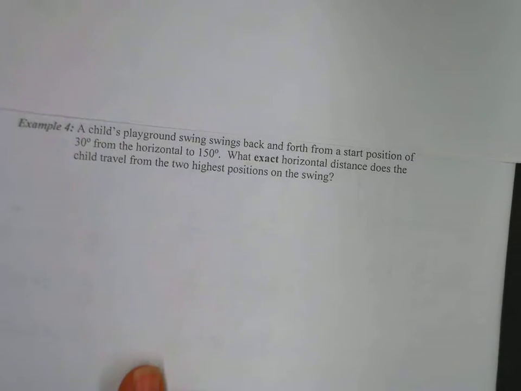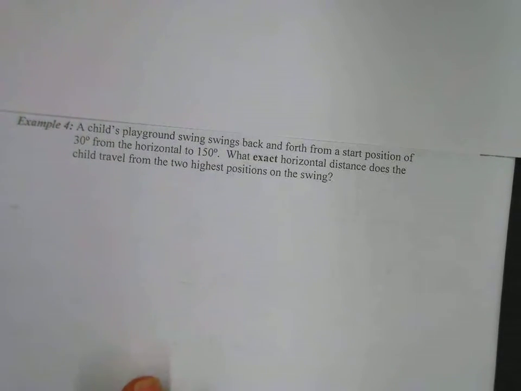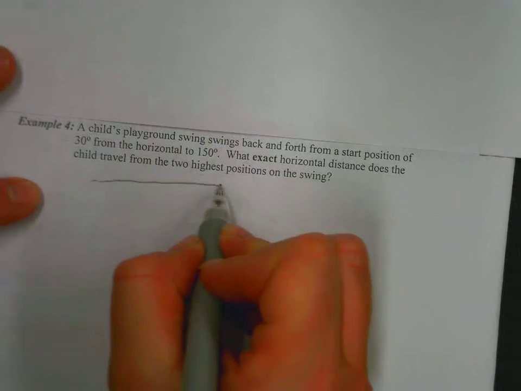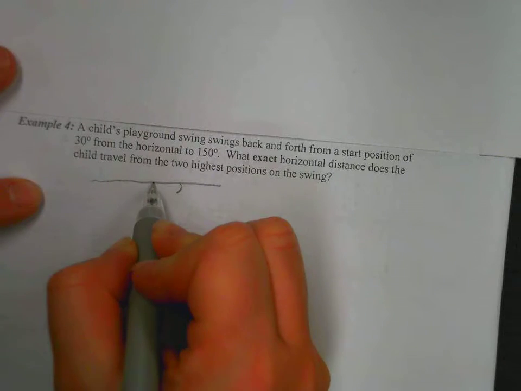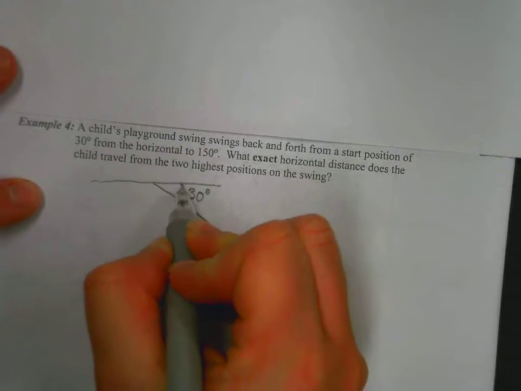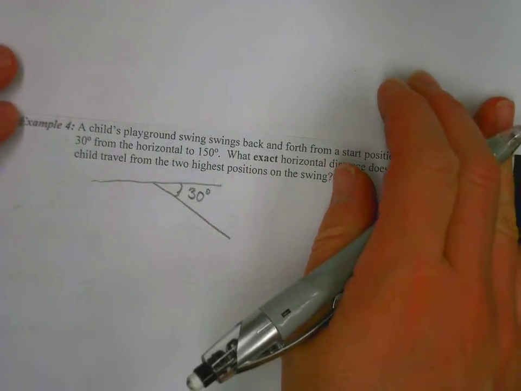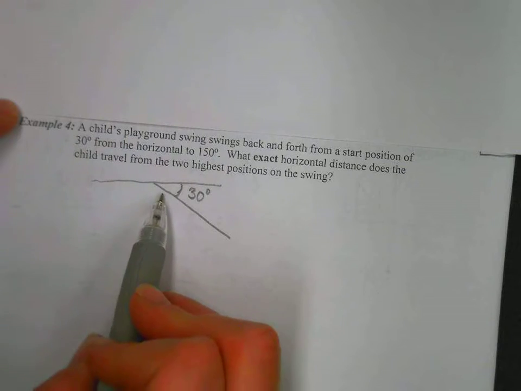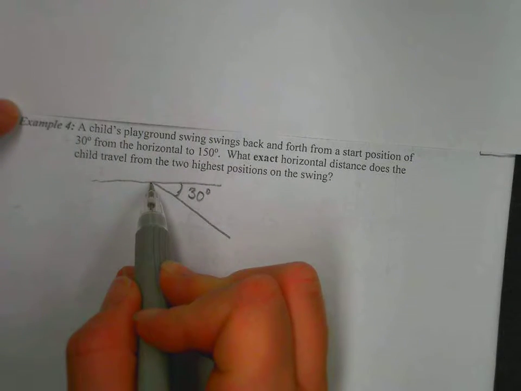All right, lastly is example 4. It says a child's playground swing swings back and forth from a start position of 30 degrees from a horizontal. So I'm going to draw a horizontal here. My initial swing hits an angle of 30 degrees. And then back and forth from 30 degrees and then 150 degrees.